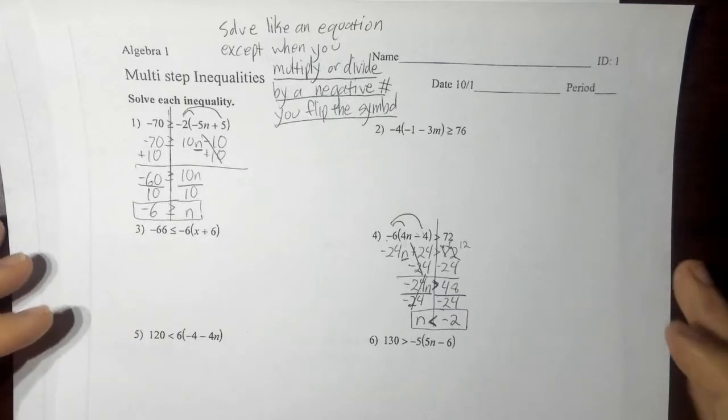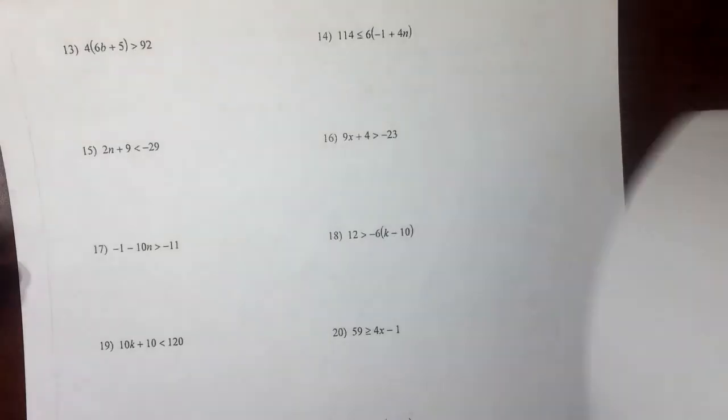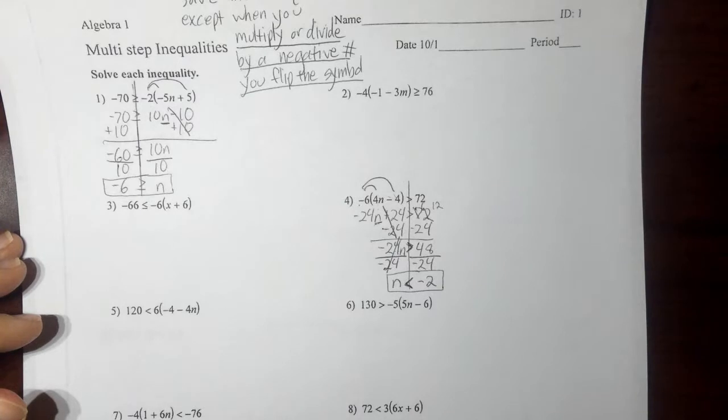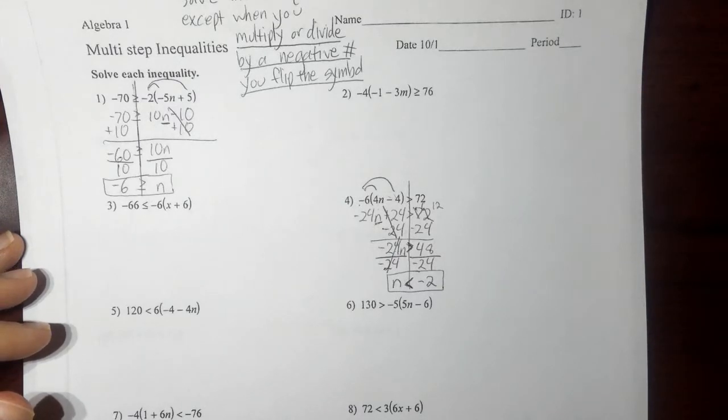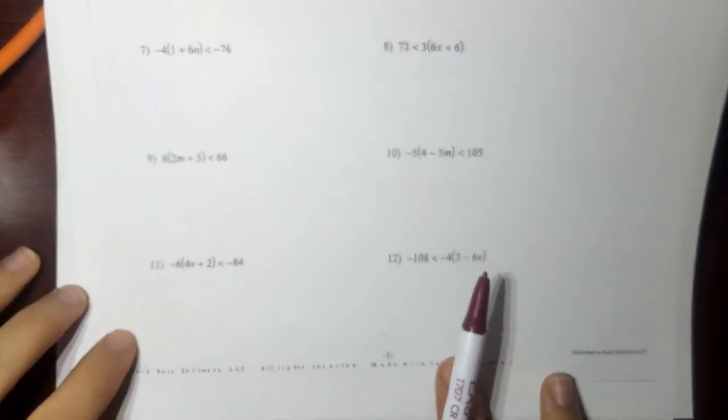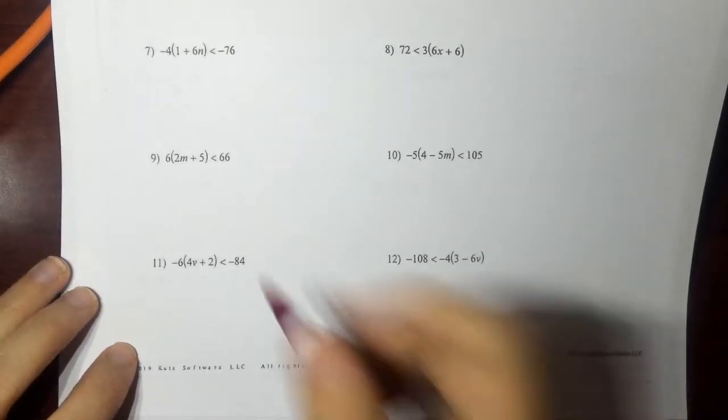Okay, so let me see here. You got 2 pages worth of this. So I think I'll do one more where you have that flipping symbol thing going on. Let's see, I can find another one here. So let's also do 11. Let's do 11 together as well.